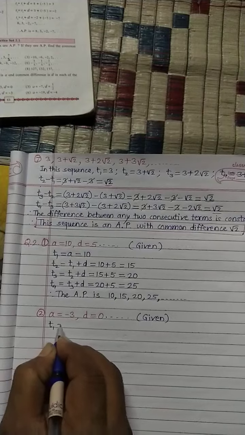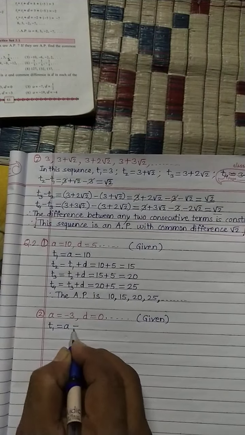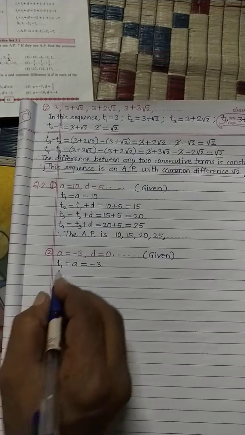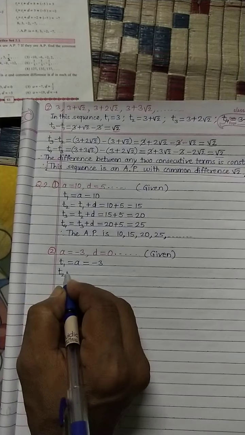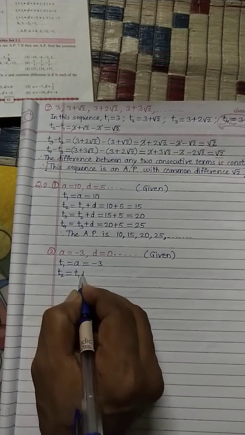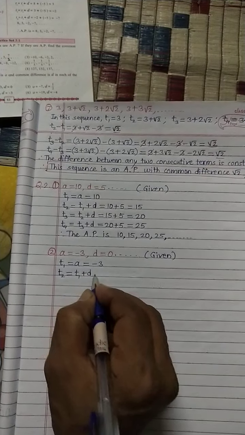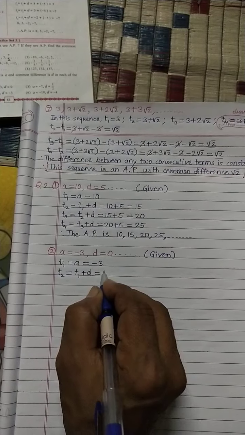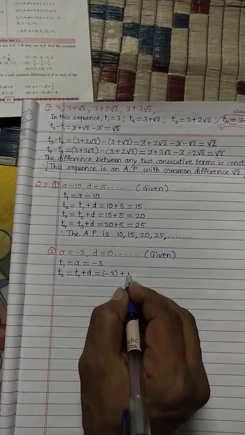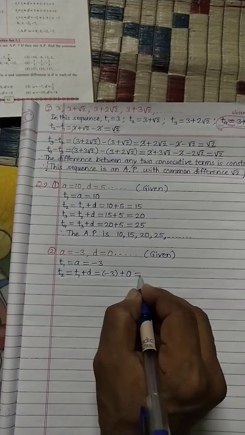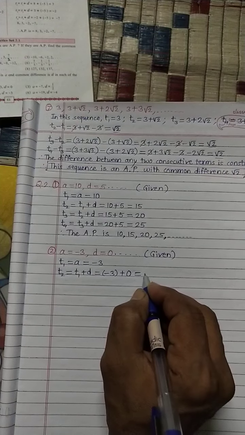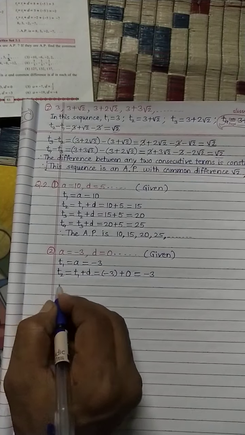So here T1 means A, first term, is minus 3. Now T2, that means second term, is equal to T1 plus D. T1 is minus 3 plus D is 0 is equal to minus 3 plus 0, is minus 3.